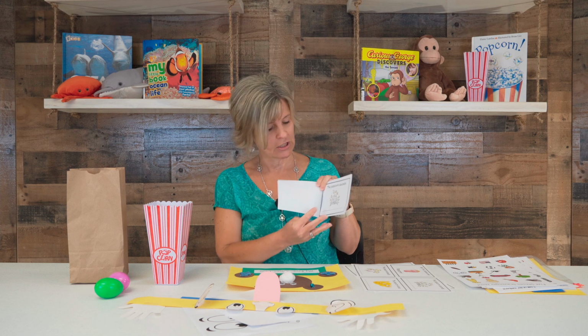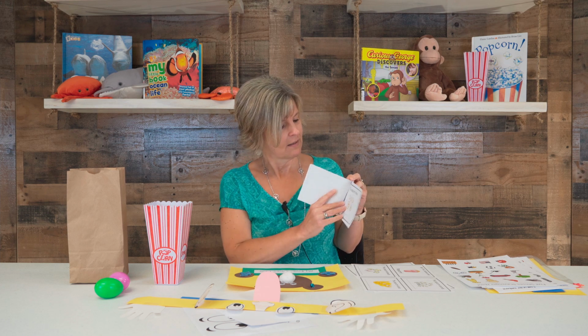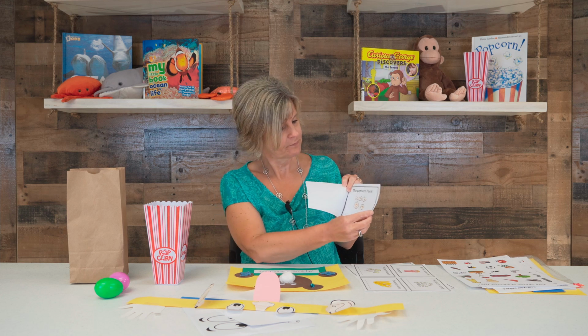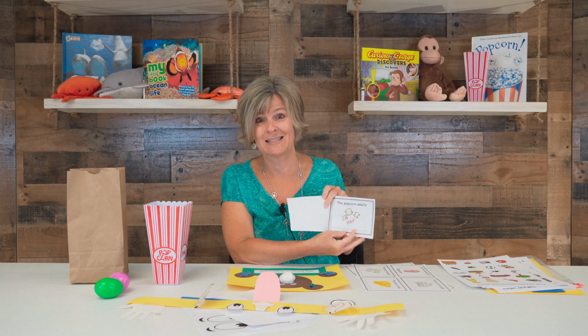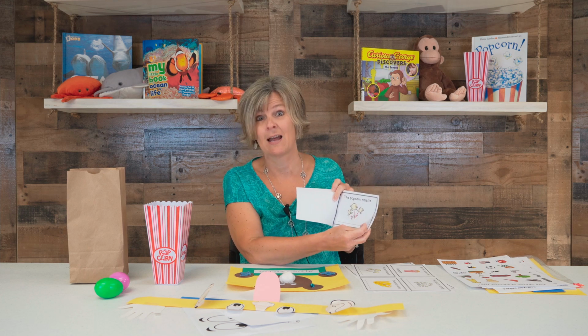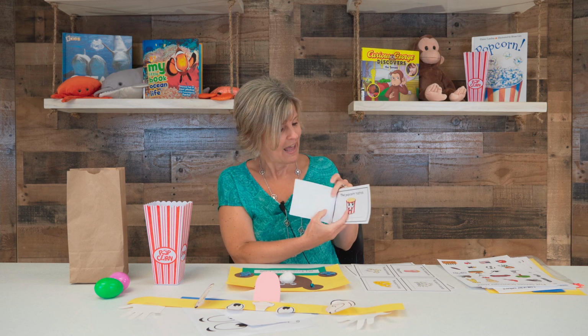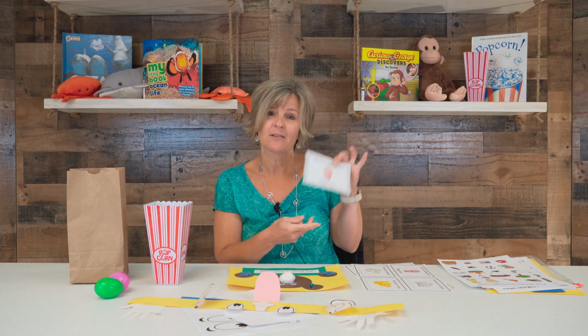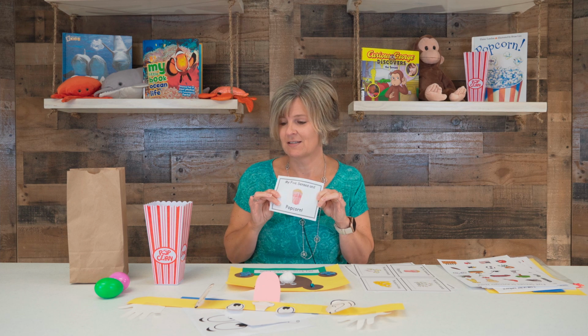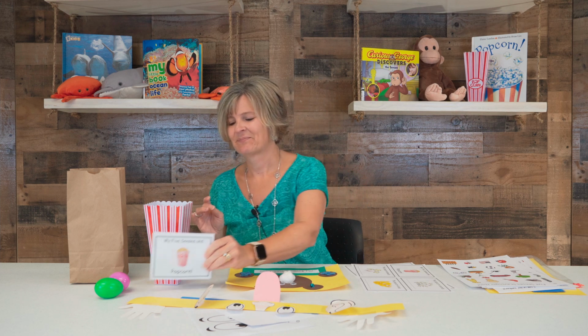Also, what does it sound like when it's popping or when you're crunching it as you eat it? How does it feel? How does it smell? Because we all know popcorn has a really good smell, right? And how does it taste? So that's a fun way where you can use all 5 senses to experience popcorn.